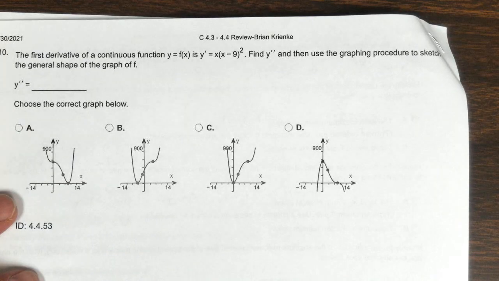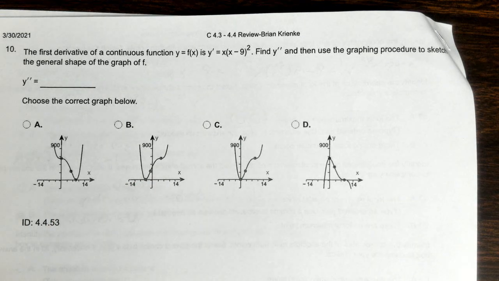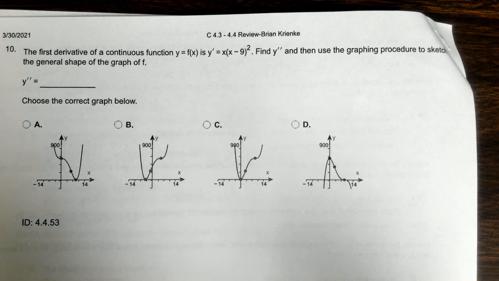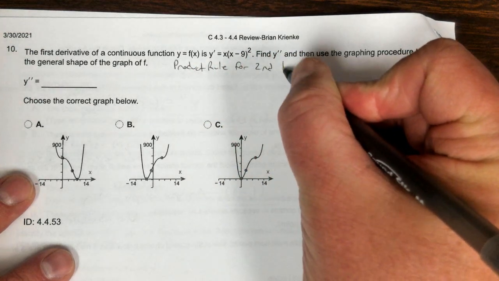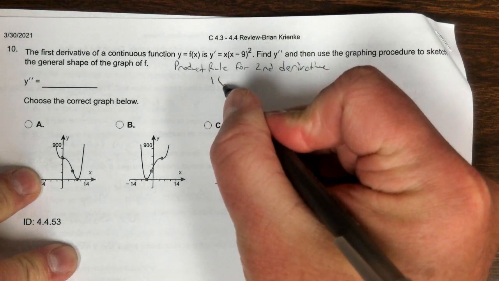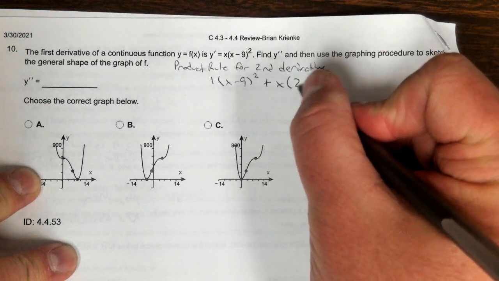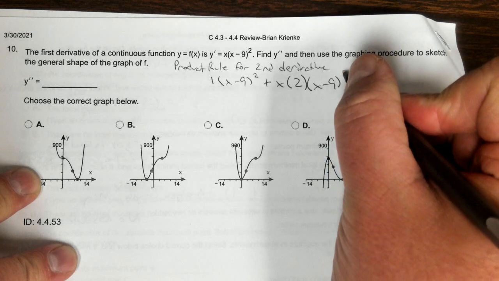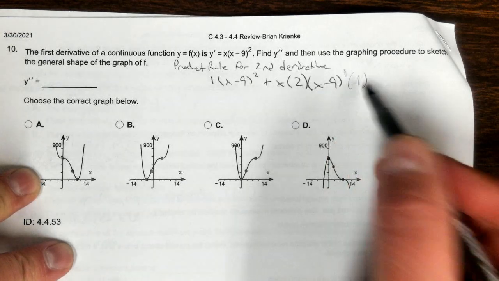Now for our last one, looks like you want to do your derivative of the derivative, so the second derivative for number 53. Okay, yeah, this is the one where you need to use the product rule for your second derivative. And so we're doing the derivative of x, which is 1, times x minus 9 squared plus x times the derivative of this would be 2 times x minus 9 to the first, which we don't usually put, times 1, which we don't usually do because the derivative of x is 1.